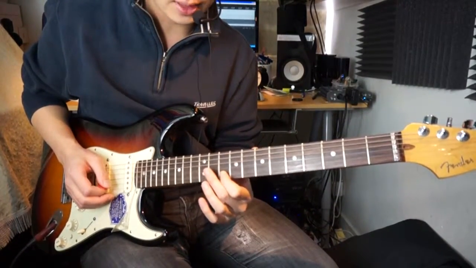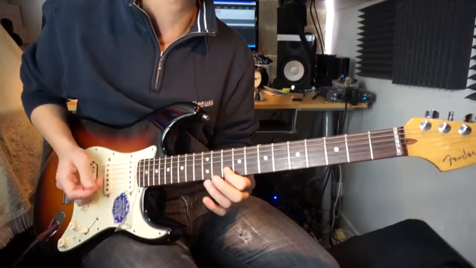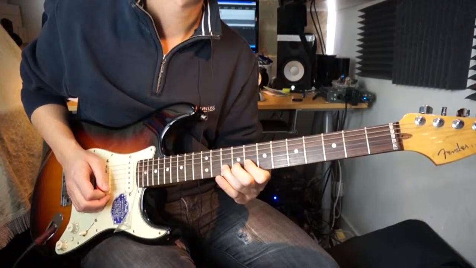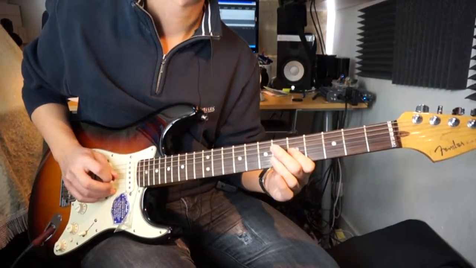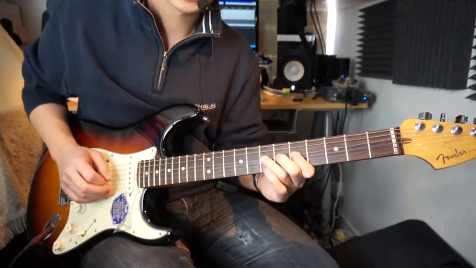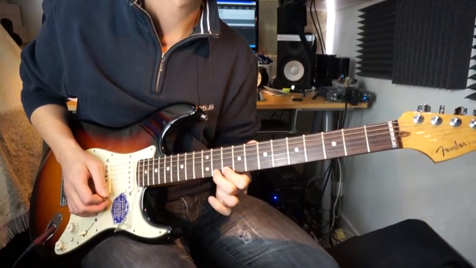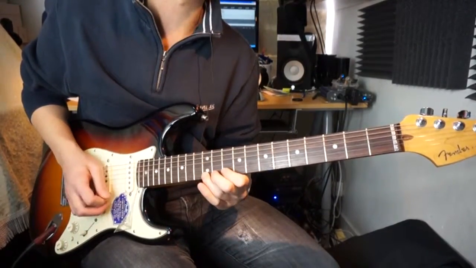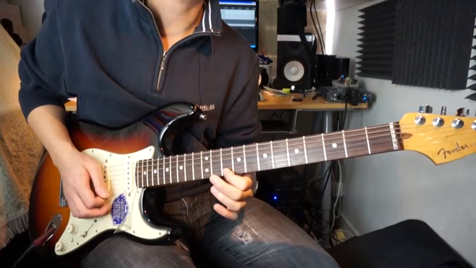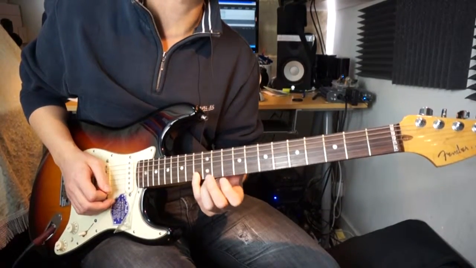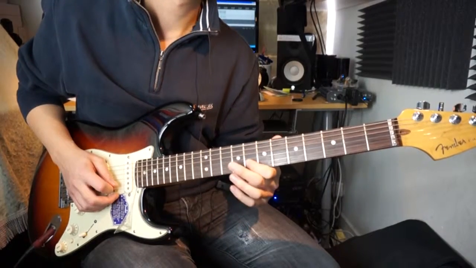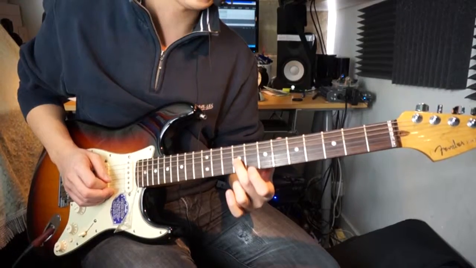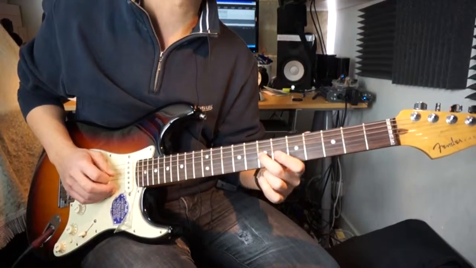Alright, so you can connect them by employing slides. So you can have a really long lick. We'll do that very slowly. So the 12, the 11, the 10 on the high E, and then with your pinky grab the C, the 13th fret, the G, the E on the G, the 9th fret, the D, the 4th.